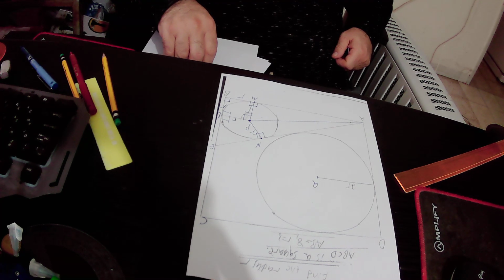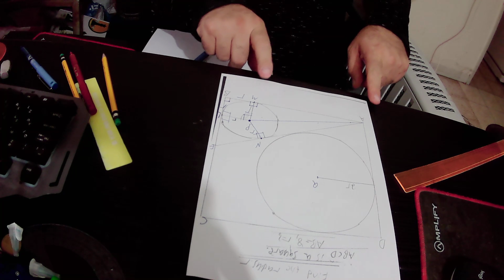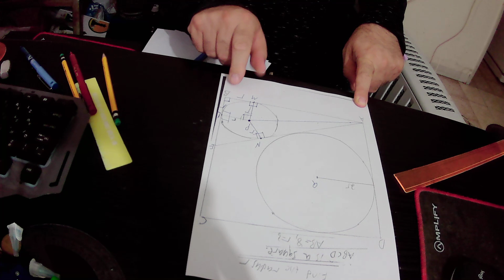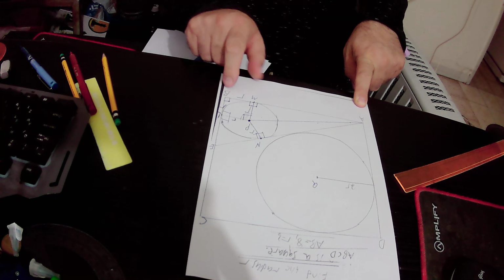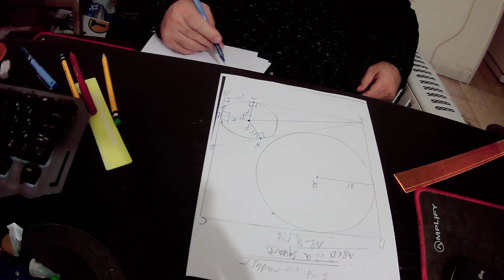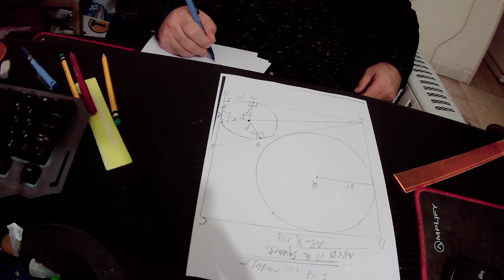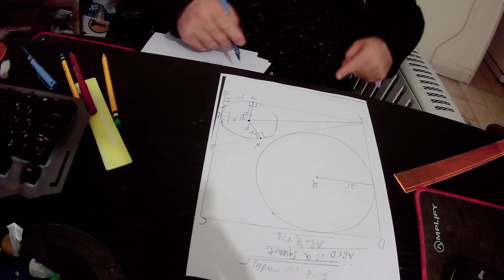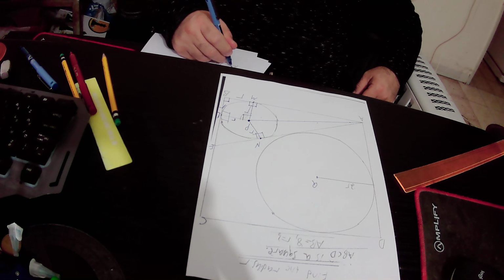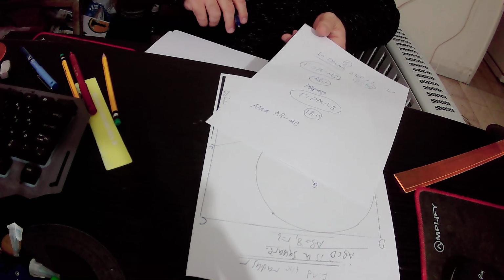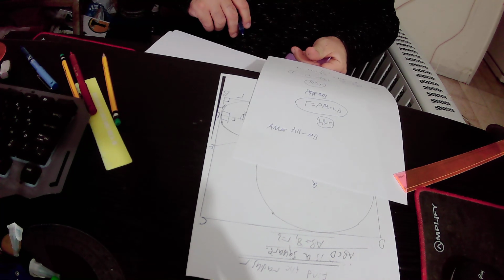and what is the size of side AM? The size of side AM is actually AB minus MB. So I write it down: AB minus MB equals AM.